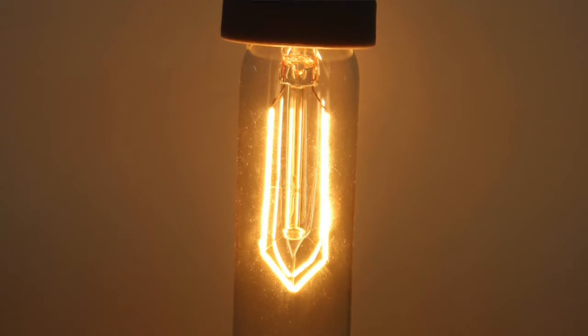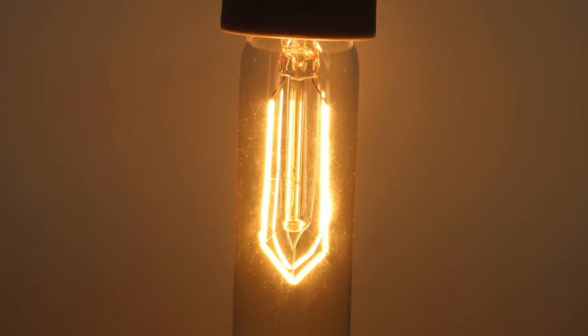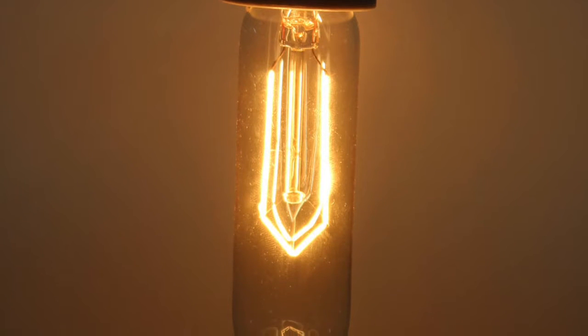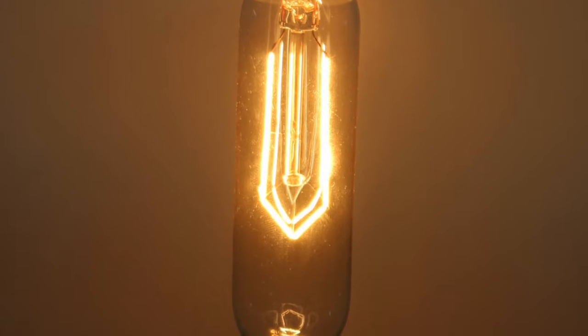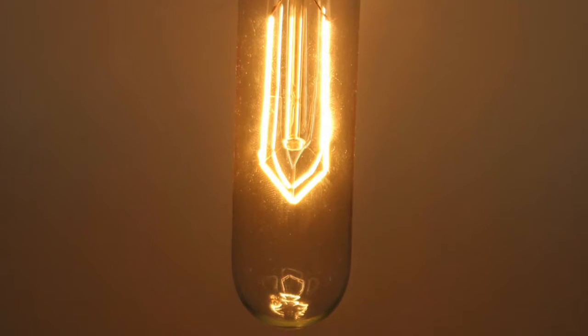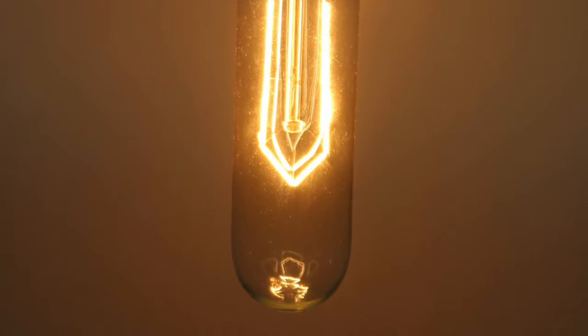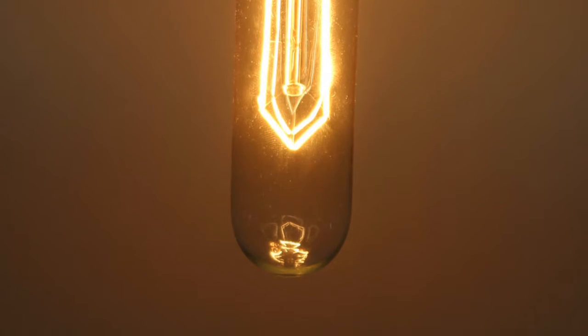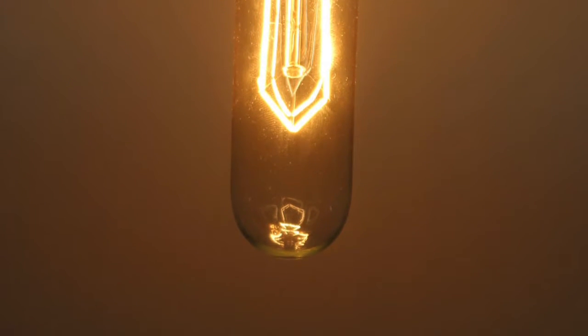Incandescent sources. An object can be heated to such a high temperature that it emits visible light. Such an object is called an incandescent source of light. The emission of visible light by a hot object is called incandescence.